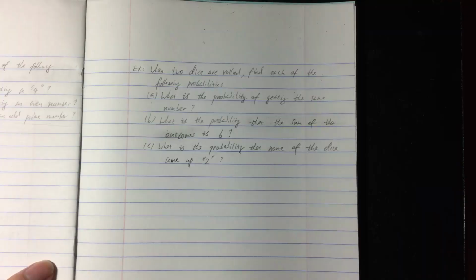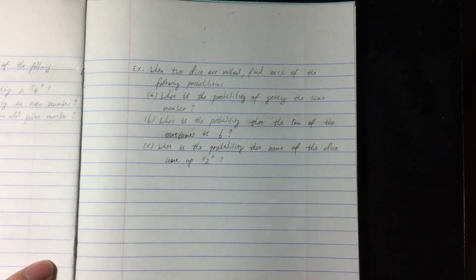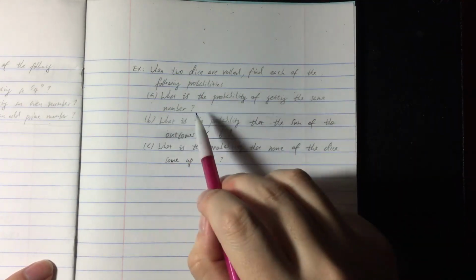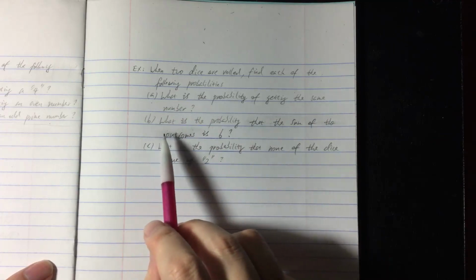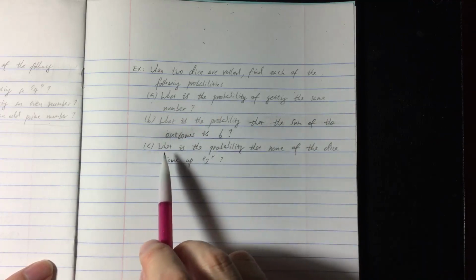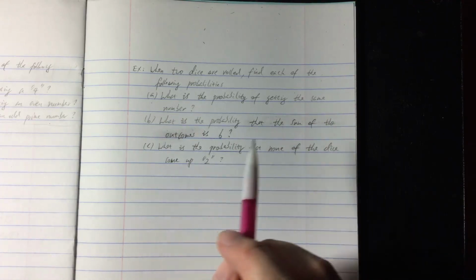Next example. When 2 dice are rolled, find each of the following probabilities. Part A. What's the probability of getting the same number? Part B. What's the probability that the sum of the outcome is 6? Part C. What's the probability that none of the dice come up 2?